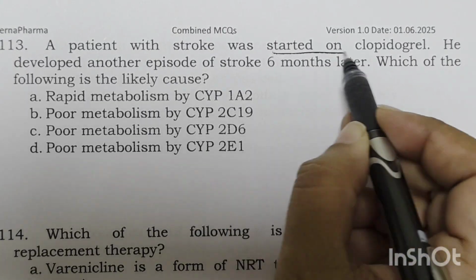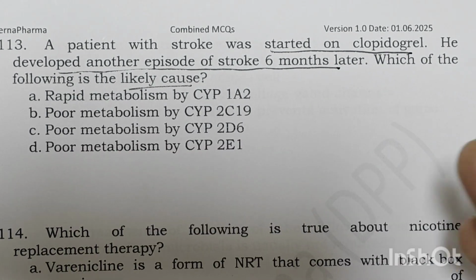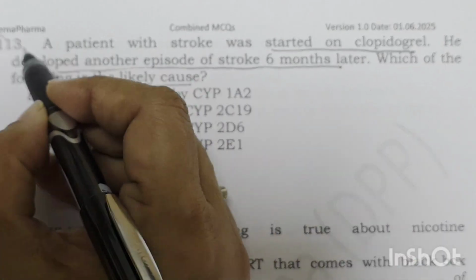A patient with stroke is started on clopidogrel. Now he developed another episode of stroke 6 months later. Which is the likely cause? So clopidogrel start करिए. Clopidogrel के start करने के बाद patient had another episode. So what is the likely cause? This is also one of my favorite questions.